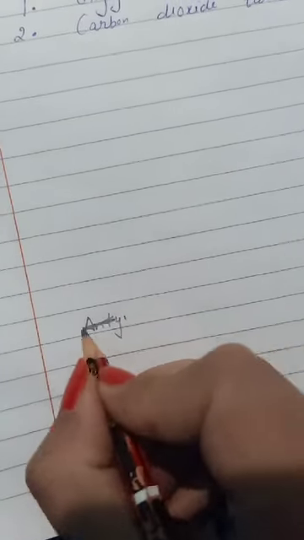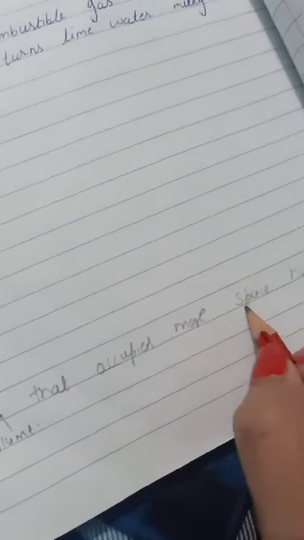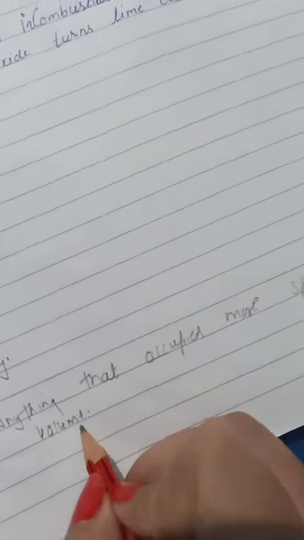So we can say that anything that occupies more space has more volume. That is, anything that occupies more space has more volume.